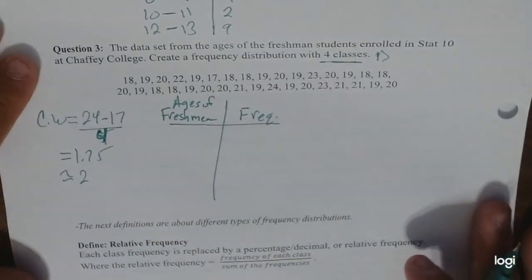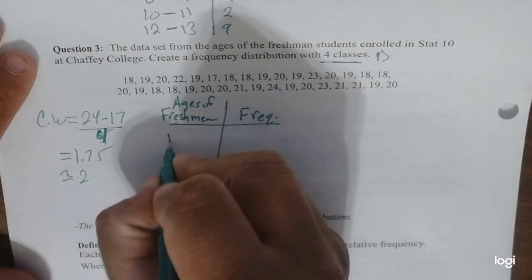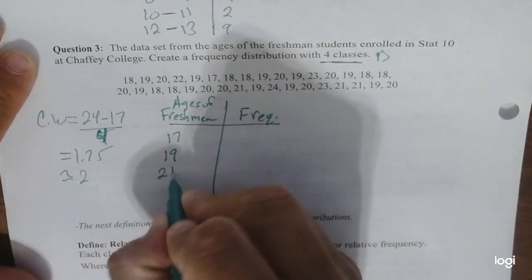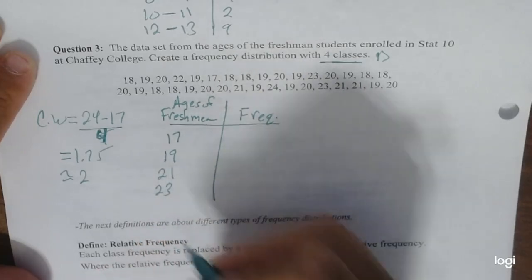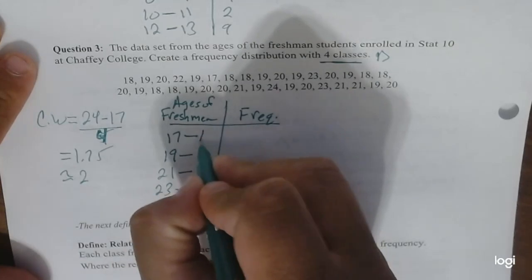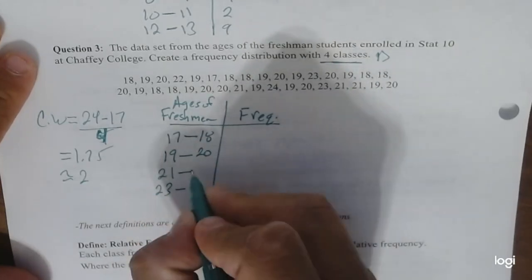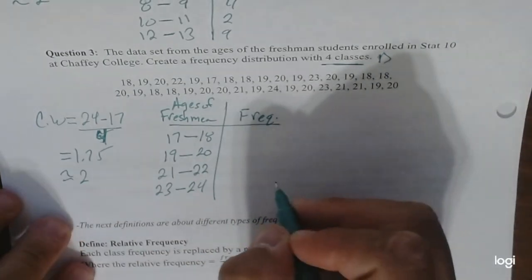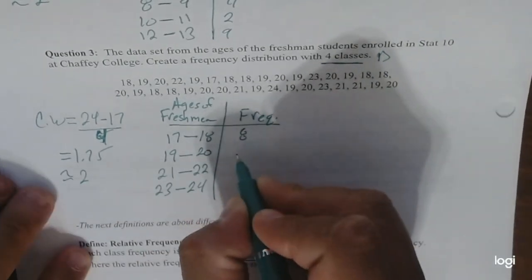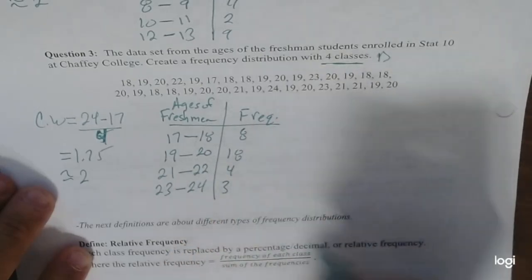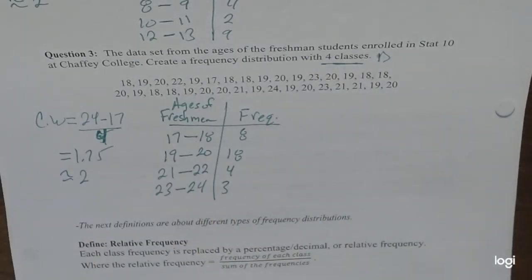Okay. All right, so we start with the smallest data value, which is 17, and now we again add 2, so that's 19, 21, and then 23, because I get 4 classes, right? So this is 18, 20, 22, and then 24. And then hopefully you got 8, 18, 4, and then 3 as your frequency distribution. Okay.